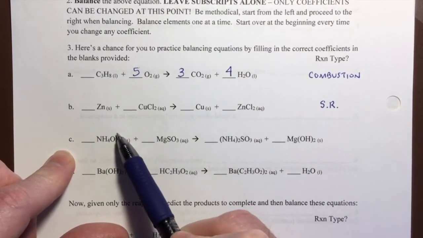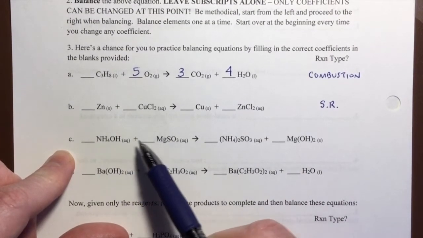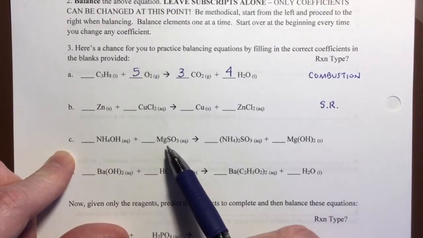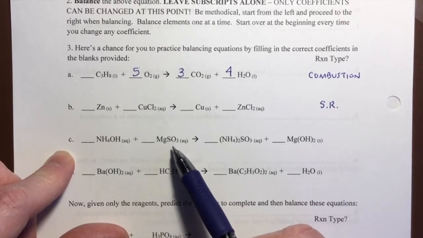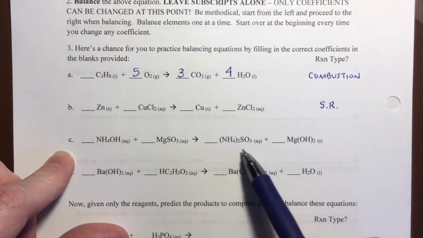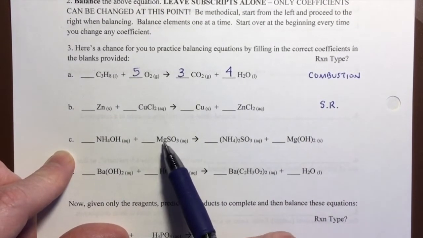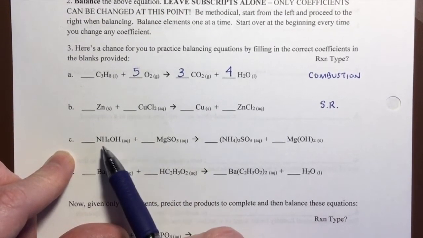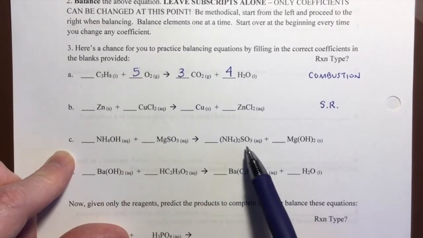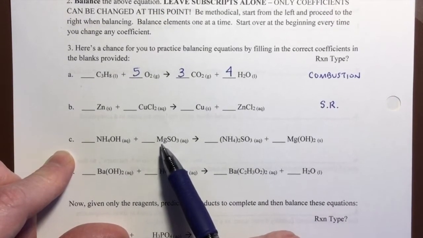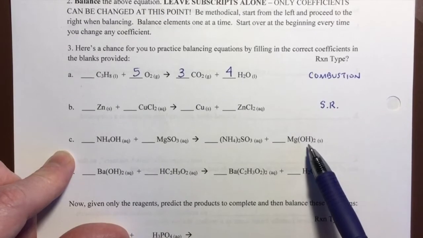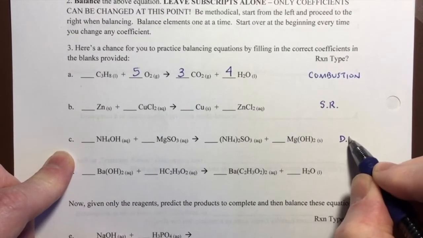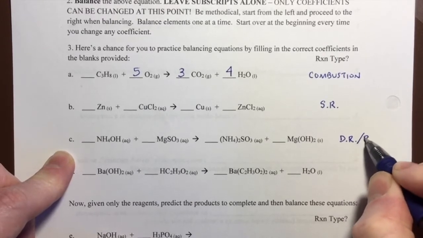Here it looks like I have an ionic compound and another ionic compound. This is ammonium hydroxide, that is magnesium sulfite. And it looks like that when they reacted, they switched places. The 2 cations switched places. So now the ammonium is going with the sulfite, and the magnesium is going with the hydroxide. And that is a classic example of the double replacement precipitation reaction.